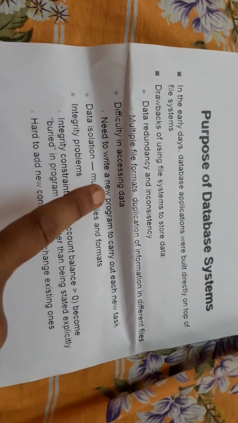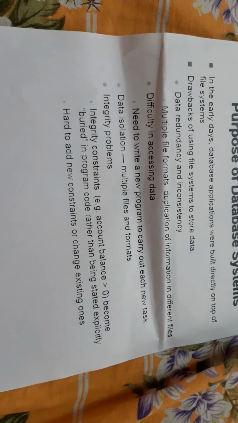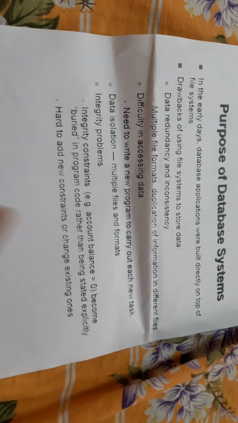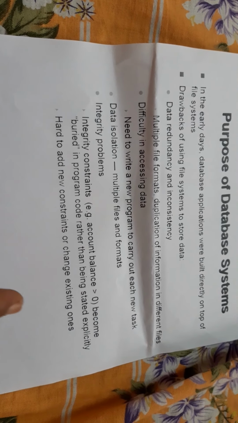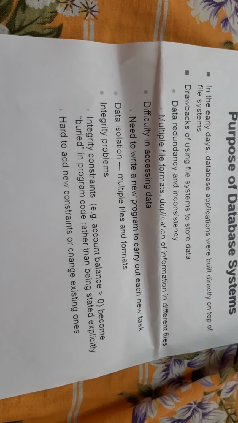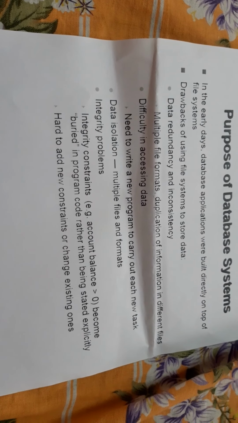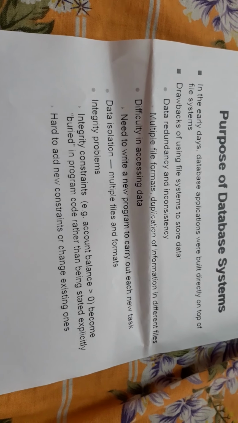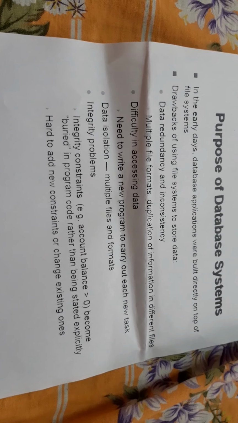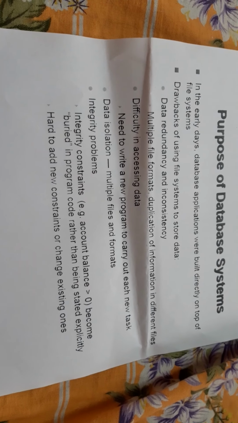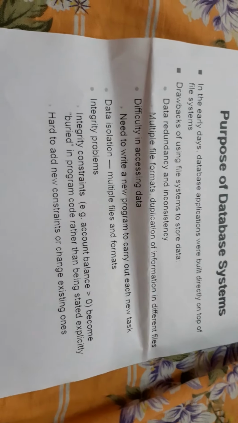The next one is isolation. What do you mean by isolation? Isolation means the data can be in different formats. It may be in Excel format, PDF format, or Word format. The same data can be in different formats. For each and every format, we need to develop different applications for accessing the data. So that can be avoided by using a database system.